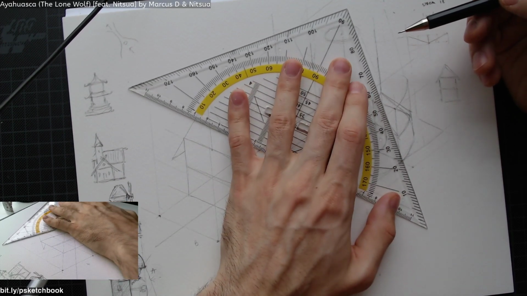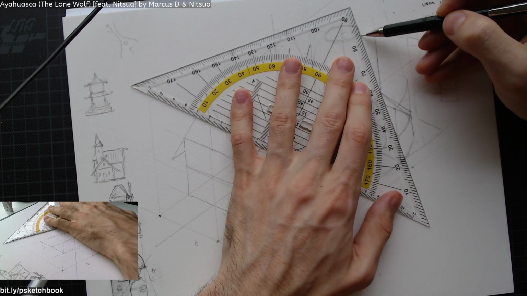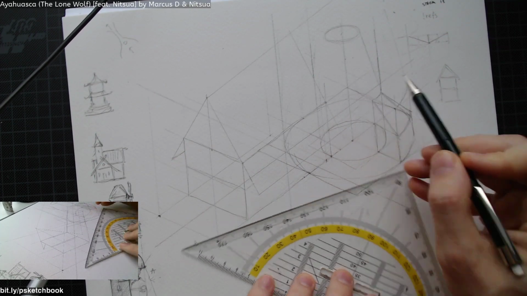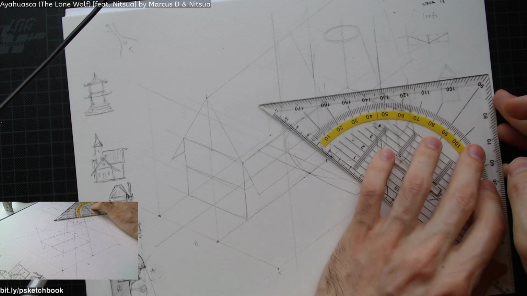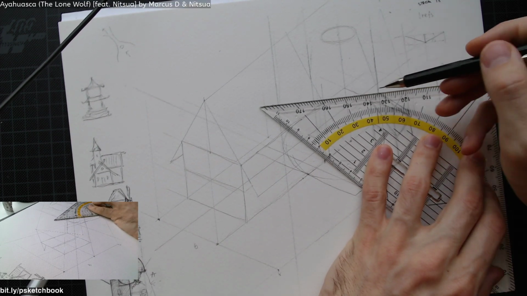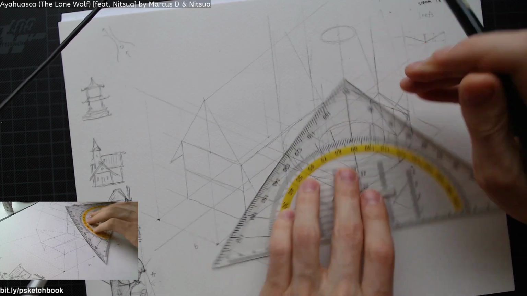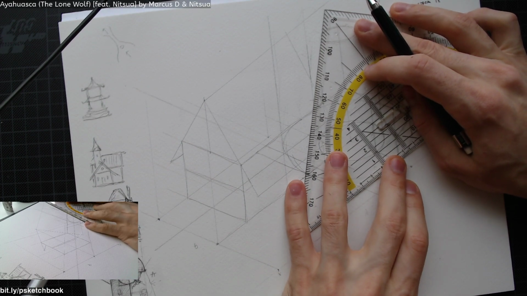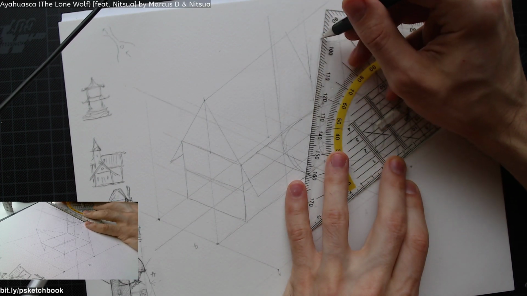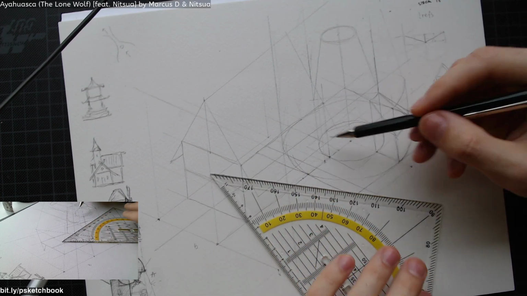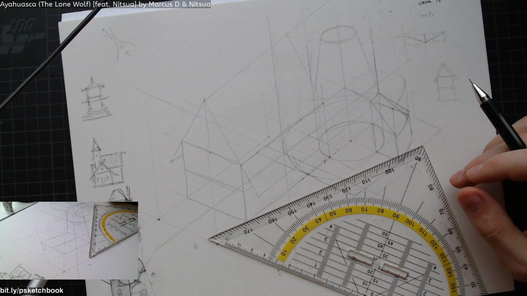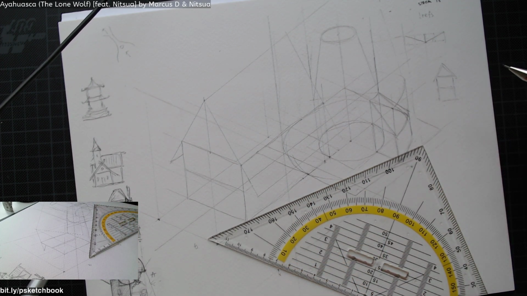Yeah, and maybe this taper will be just a straight line, just to make it a little bit easier, and maybe the whole windmill will be not really circular but octagonal or something like that. We'll see. We will see.